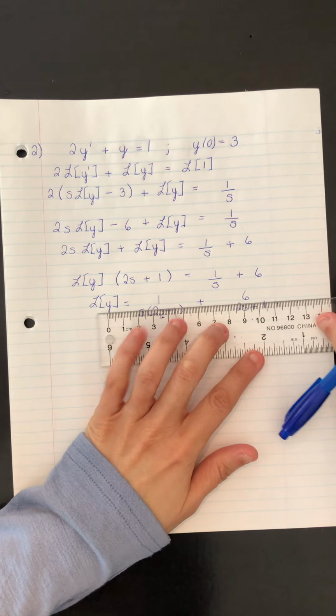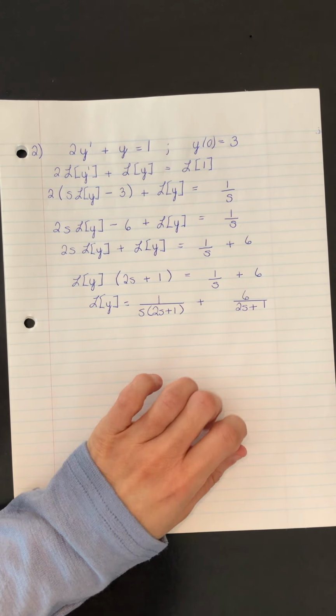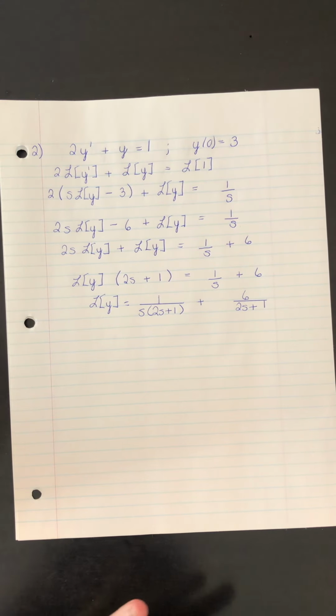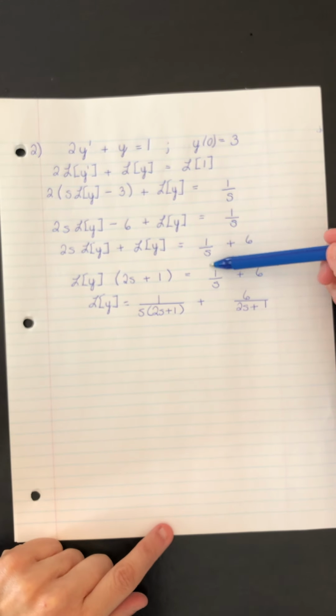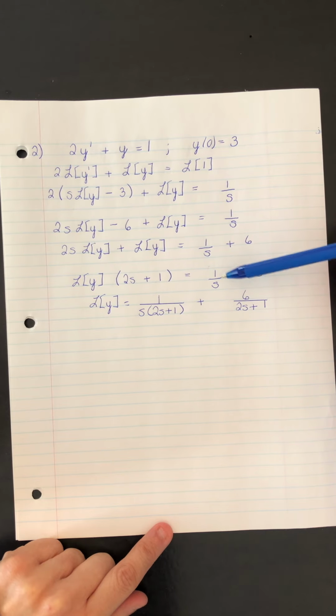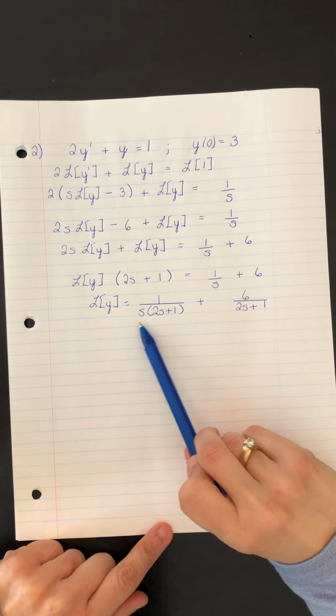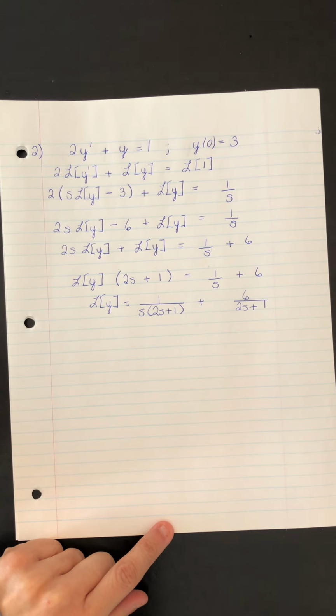So I've kept them separate so that I will then be looking up two different transforms in our table. Okay? So when this term is divided by 2s plus 1, 2s plus 1 simply joins s in the denominator. Then I also divided 6 by 2s plus 1.